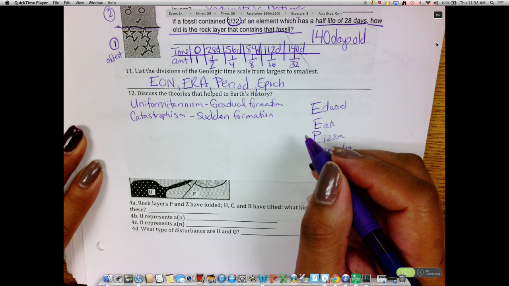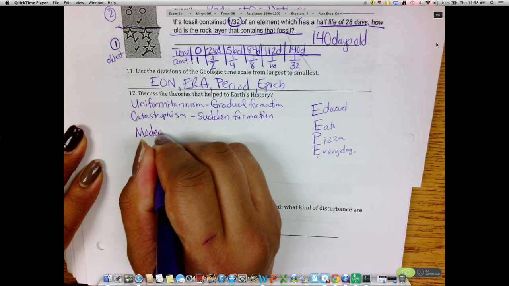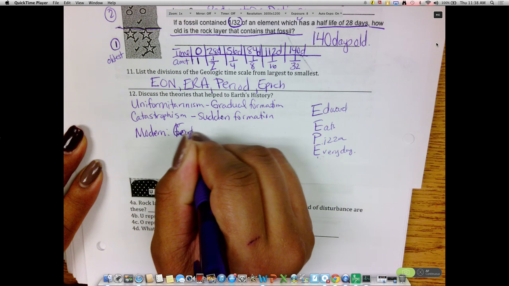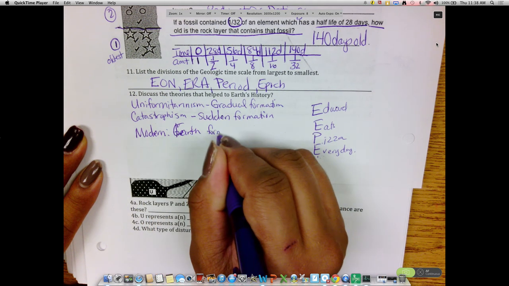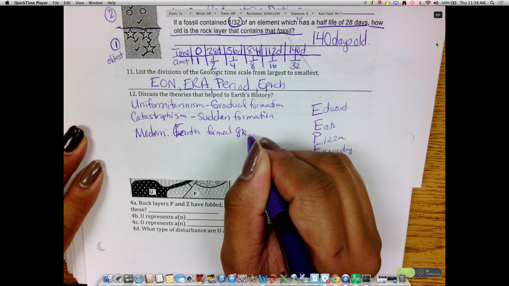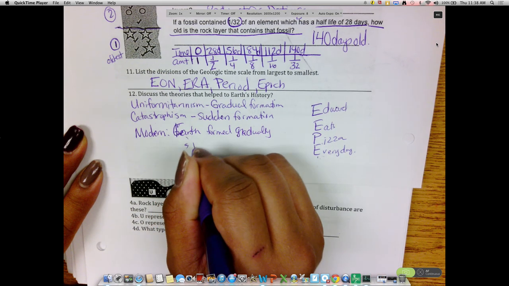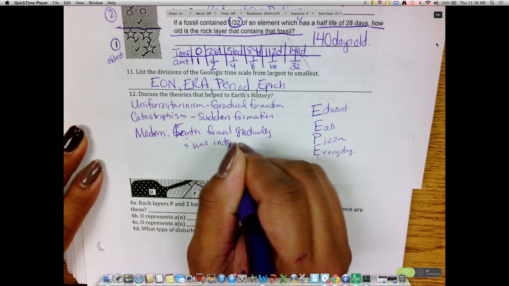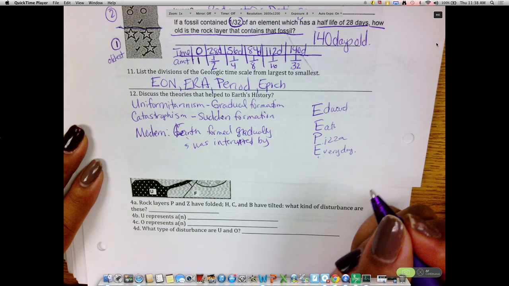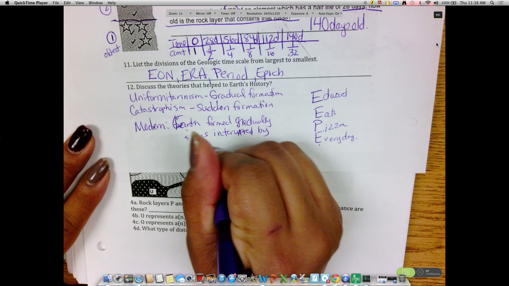Okay, so what is that called? Modern geology, which says the Earth formed gradually and was interrupted by catastrophes or sudden changes.